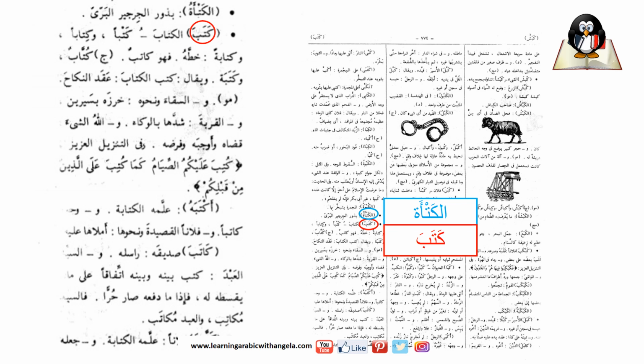And then you've got the plural forms, and you notice the letter جيم, which means الجمع, or the plural form, كتاب وكتب. And then you've got an example, ويقال, and it is said, كتب الكتاب, that means he got married Islamically. And then you've got other examples following.